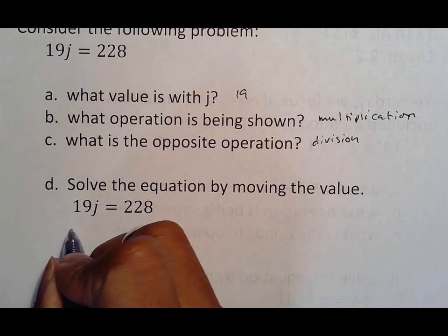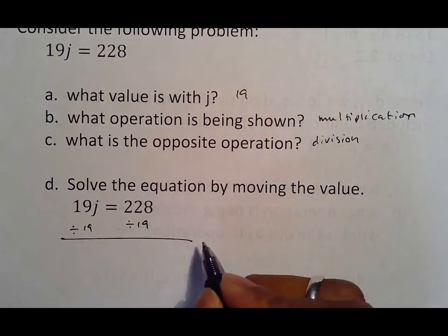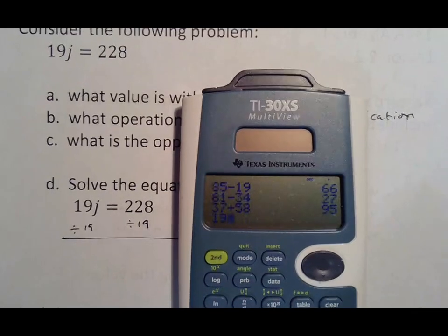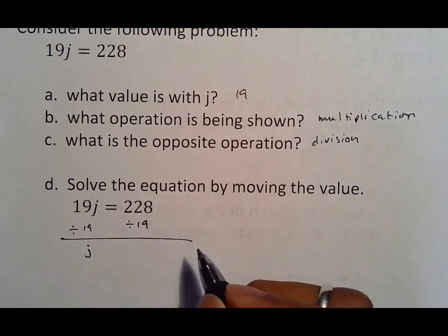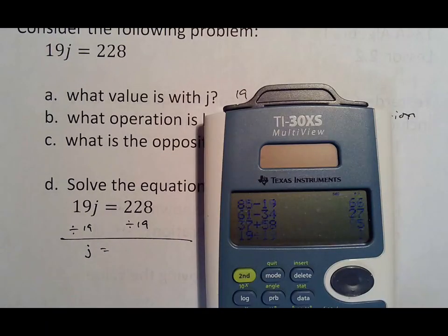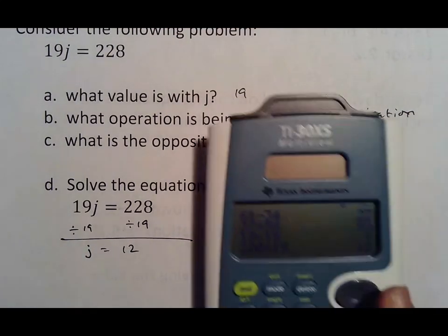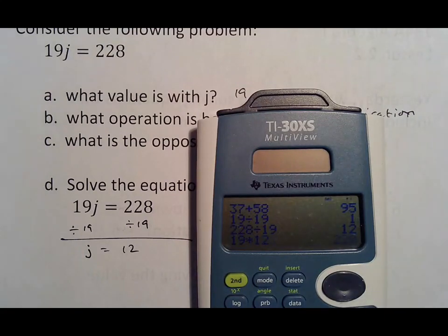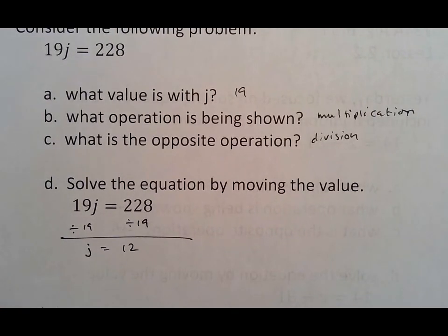So when you go to solve this in your work today, you have 19 times j equals 228. In order to solve it, we are going to divide by 19 on both sides. 19 divided by 19 is 1, which means you end up with 1j, so you just put j, not 1j, because they pretty much cancel out, equals whatever 228 divided by 19 is, which is 12. And there you go. You can check that by simply doing 19 times 12 to see that you do get the answer of 228. Alright?